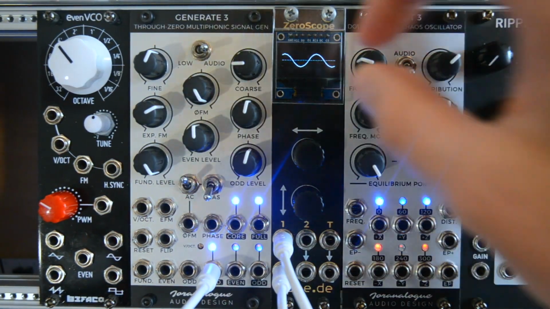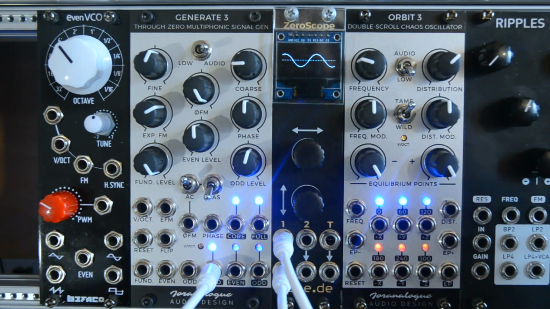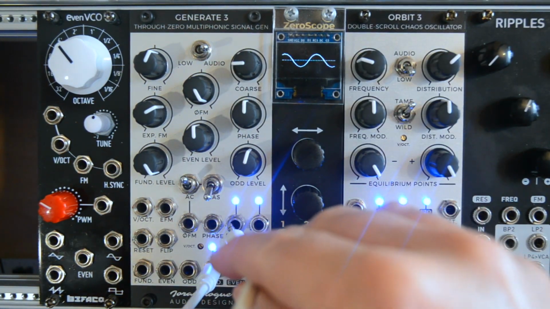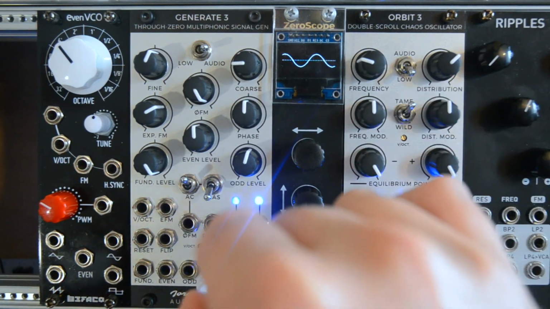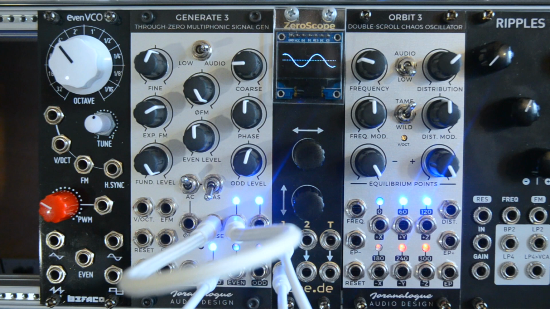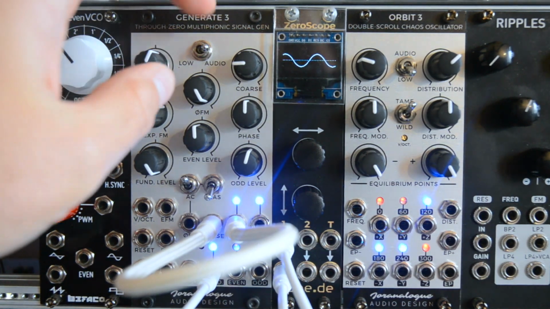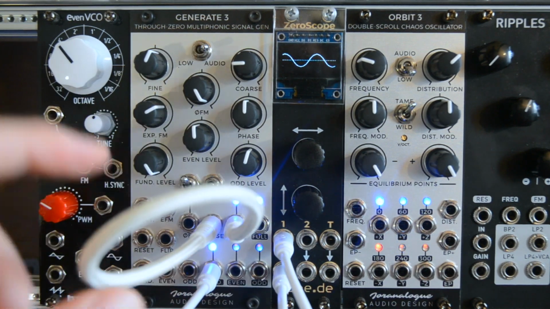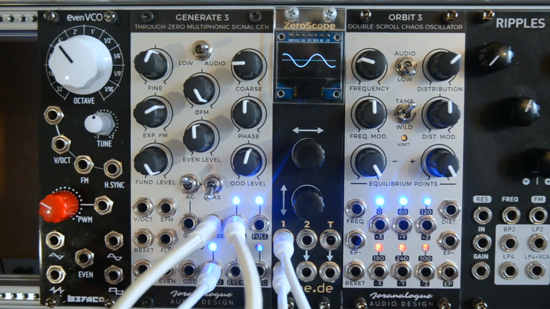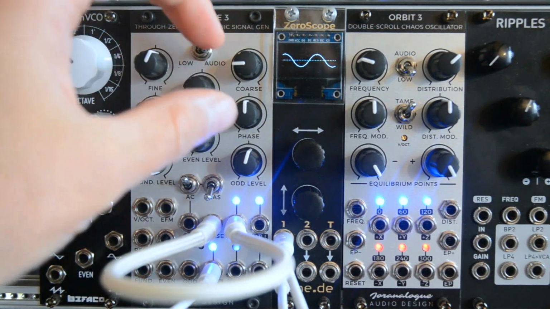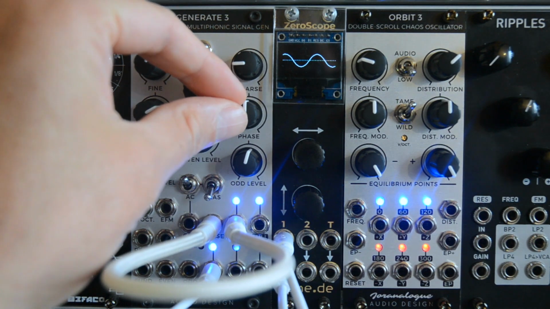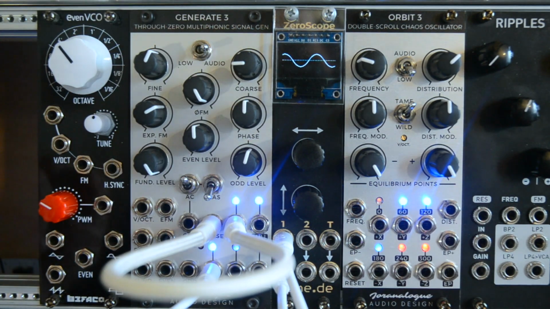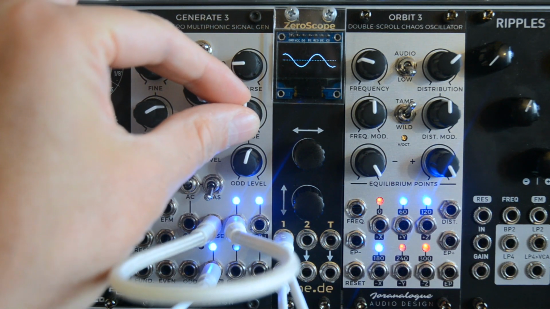So we're listening to the fundamental output right now. And I'll connect the core output to the phase modulation input. By the way, this is also described in chapter 6 of the Generate 3 extensive user guide. So we've connected the core output of Generate 3 to the phase modulation input, and we're listening to the fundamental wave, which is a sine. Now let's turn the phase polarizer and see what happens.